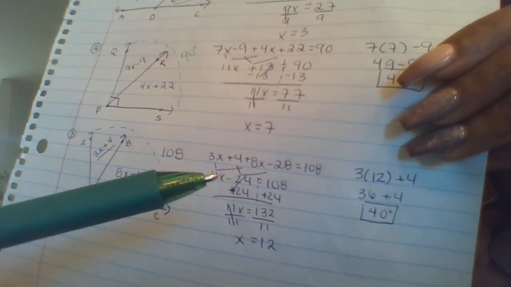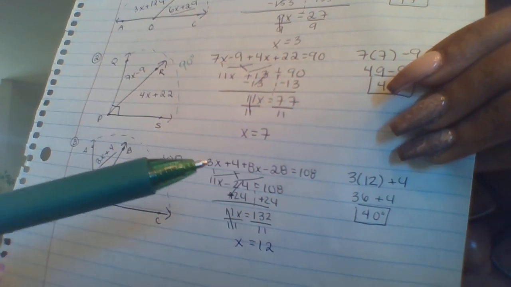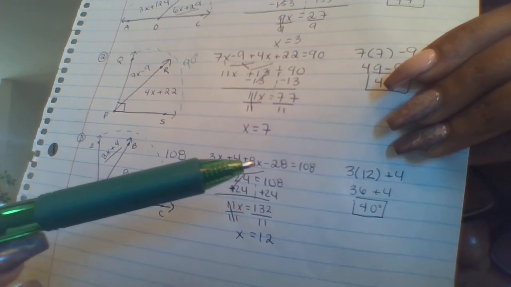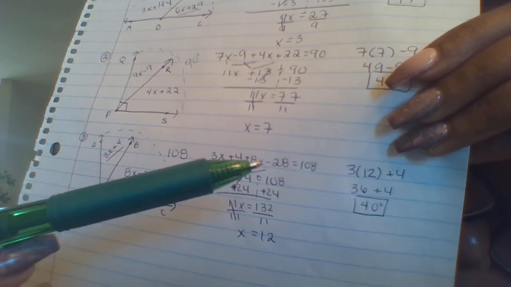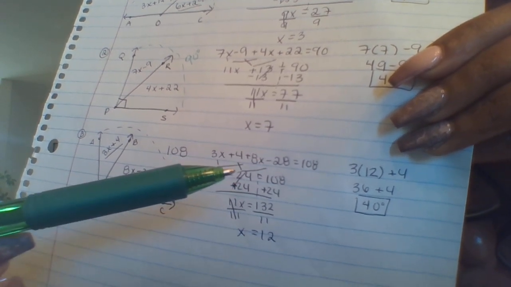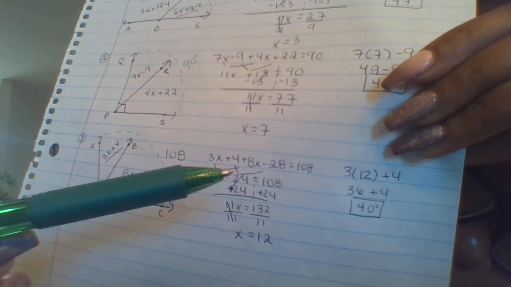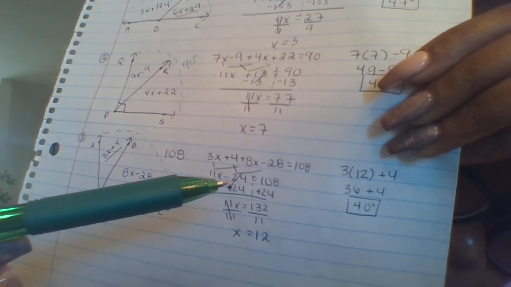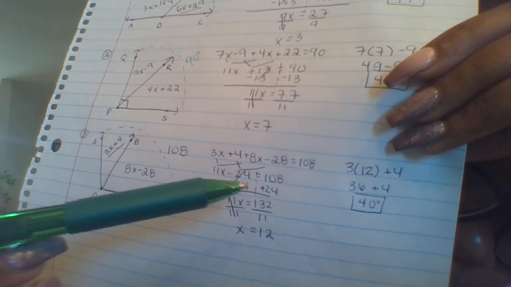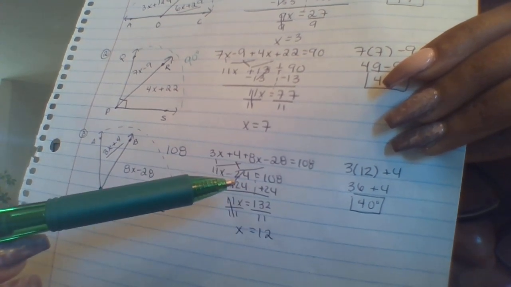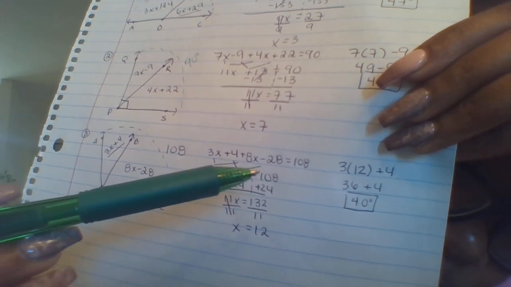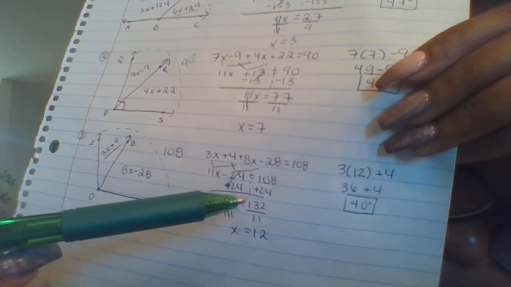To solve this, start simplifying like we've been doing. Combine your like terms. 3x plus 8x is 11x. 4 and negative 28 gets us negative 24. This is a negative 28 because of the subtraction sign. So we have 11x minus 24 equals 108. We want to move the 24 first to get x by itself. So we're going to add 24 to both sides to keep the equation balanced. Negative 24 plus 24 is 0. 11x plus 0 is just 11x. 108 plus 24 is 132.